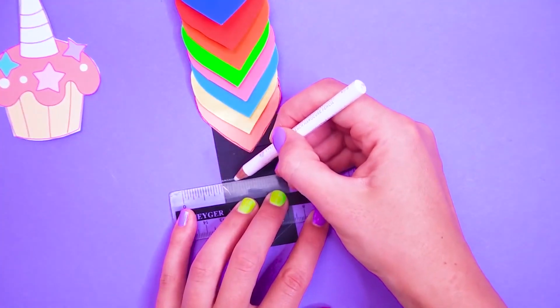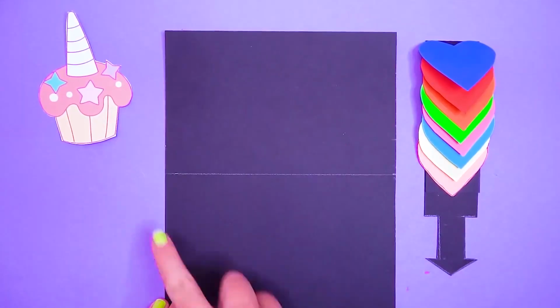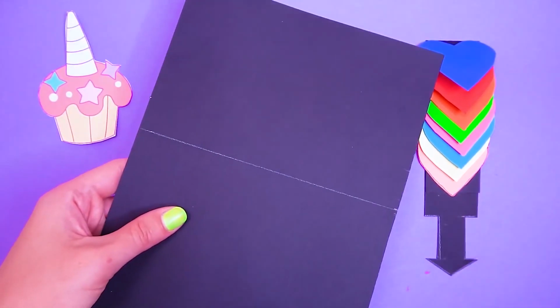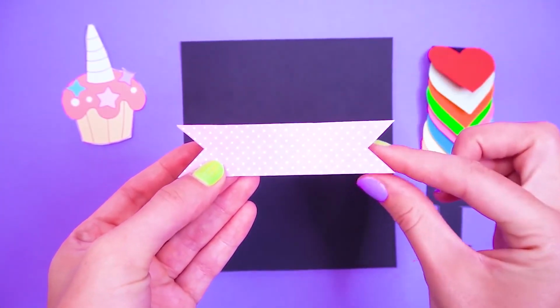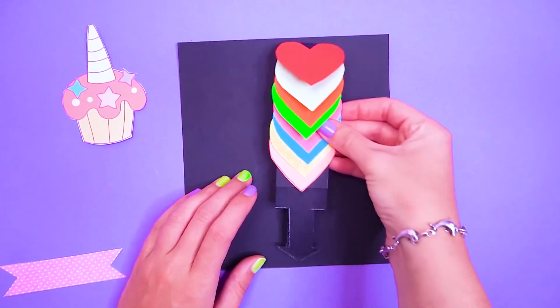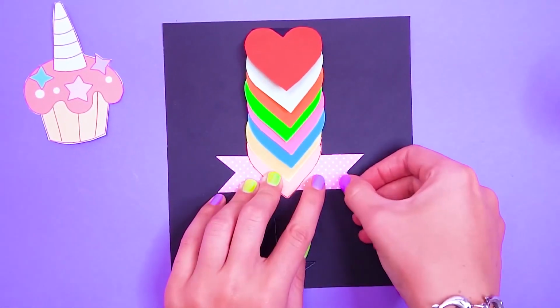In the lower part of the stripe, draw an arrow. Now cut it out. And now measure 17 centimeters from the remaining black paper and cut it out too. Now cut out a rectangle with sharp tips and put our snake on the paper and glue the rectangle onto the first heart.